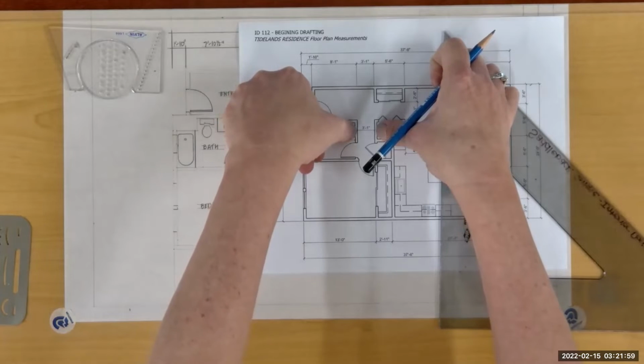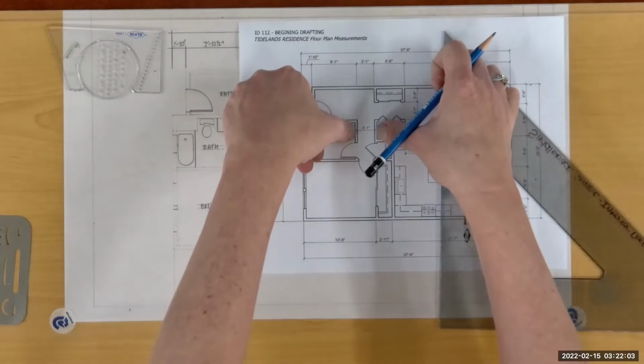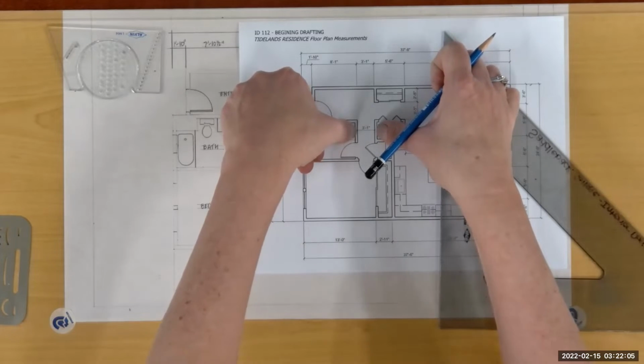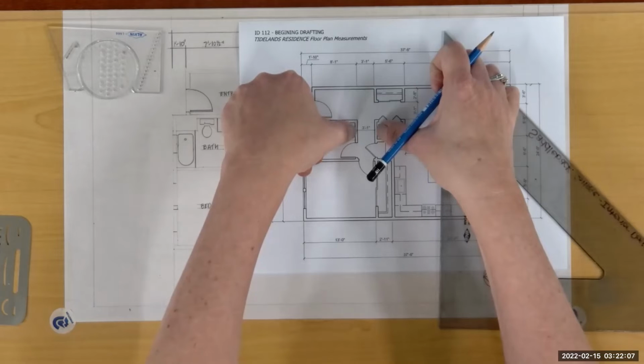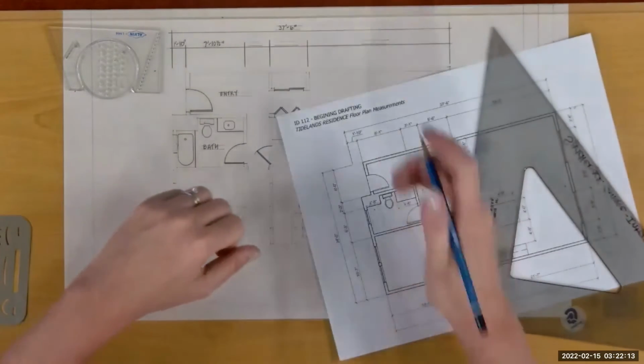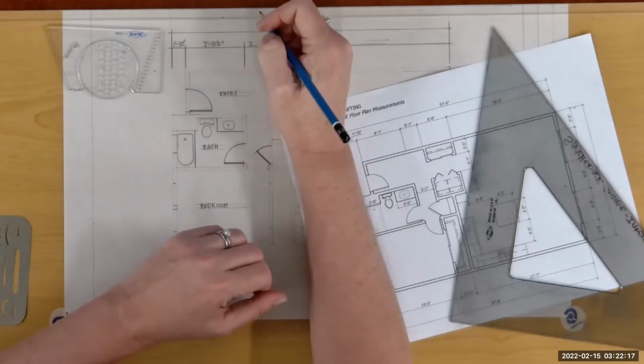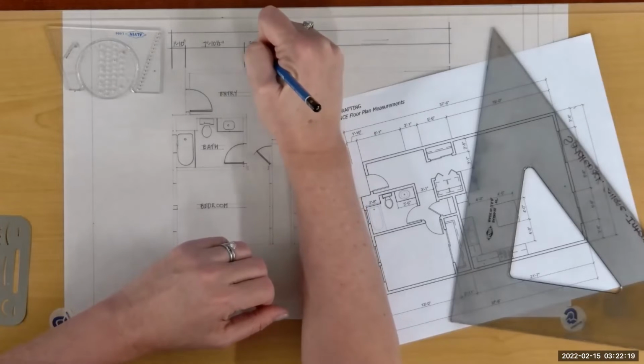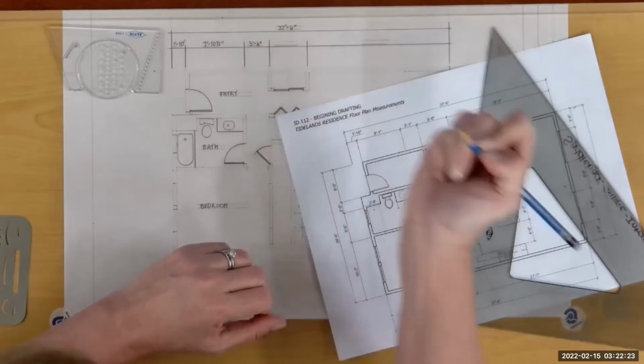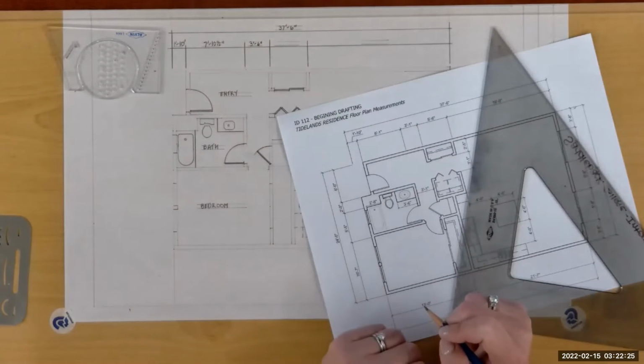So 3'1" plus 2.5 plus 2.5 gets us to 3'6", right? Yes? Yay. If you aren't following me, say you're not following me. Don't be afraid to say you don't understand where I got that number from.